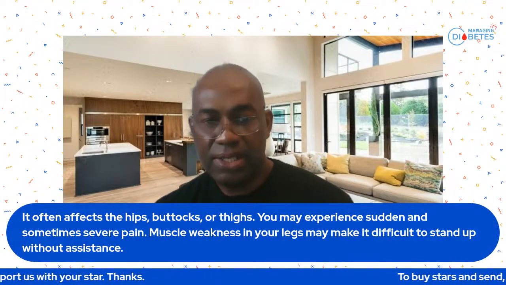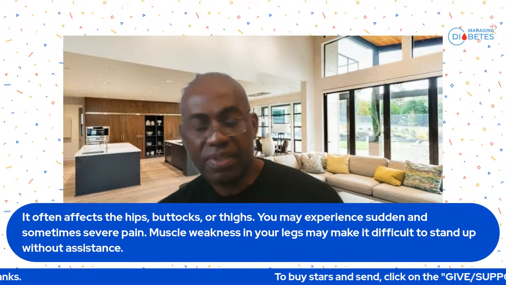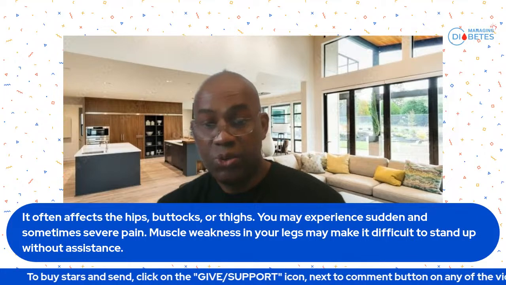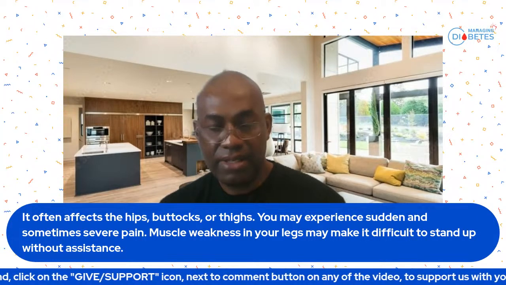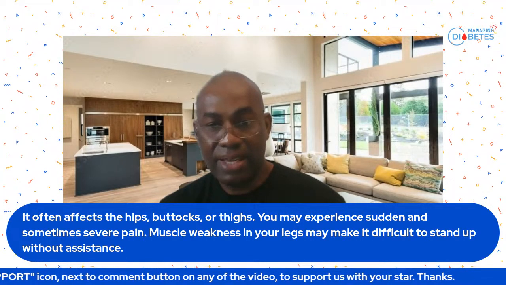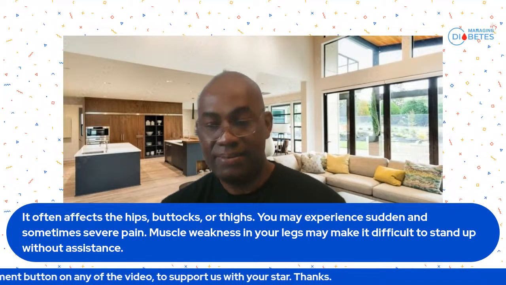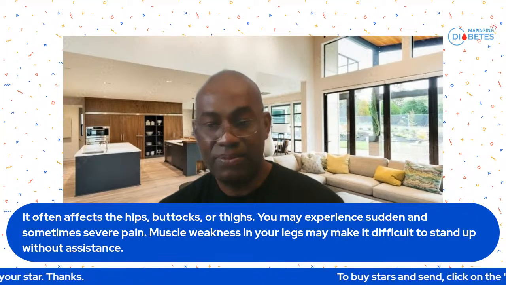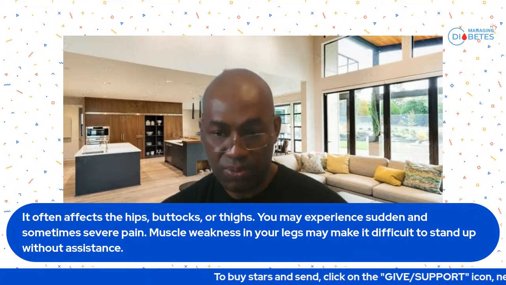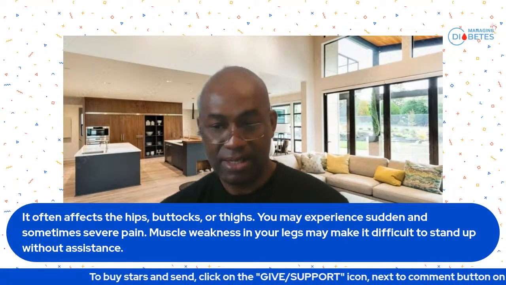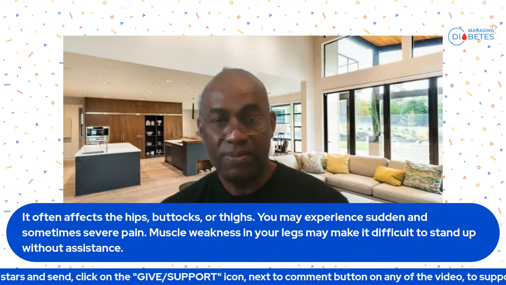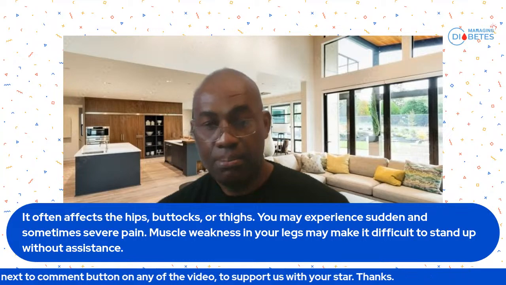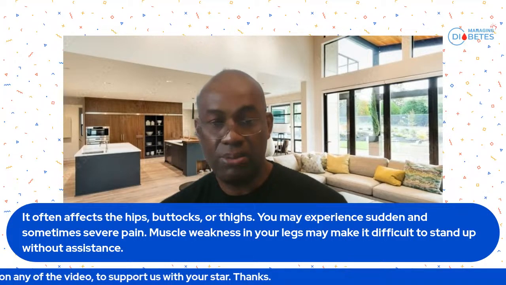Now, this type of neuropathy often affects the hips, the buttocks, or thigh. You may experience sudden and sometimes severe pain. Muscle weakness in your legs may make it difficult to stand up without assistance. So proximal neuropathy is a rare form of neuropathy found in men over 50 years old that have type 2 diabetes.